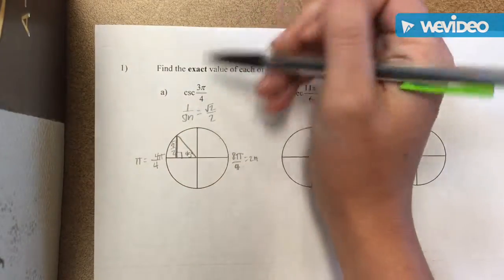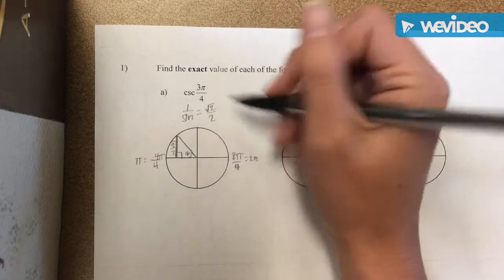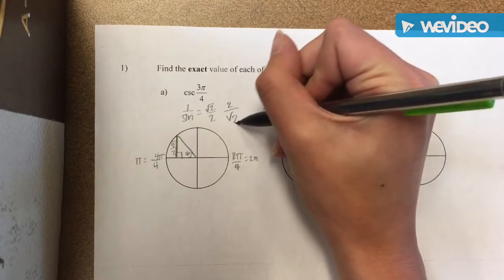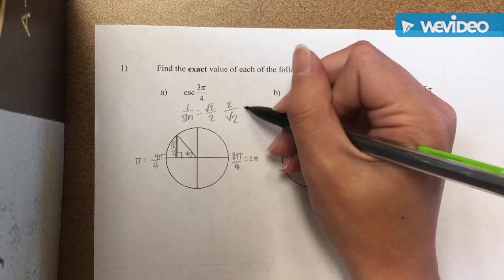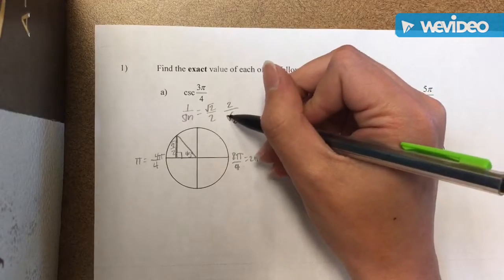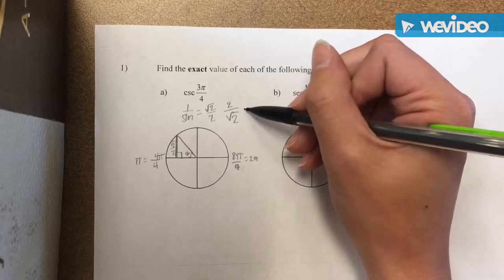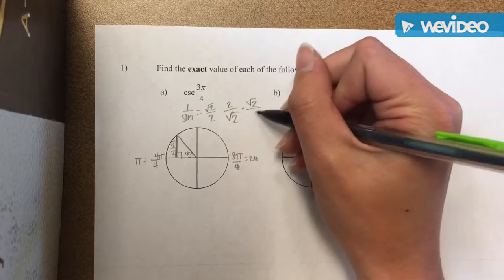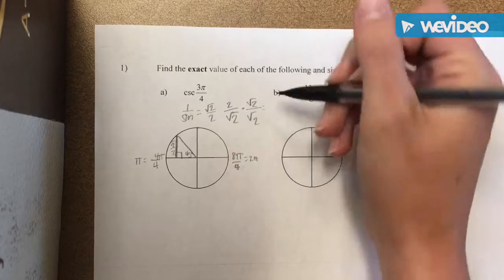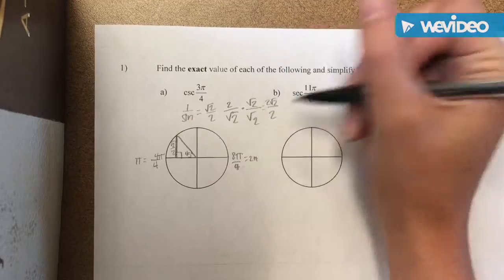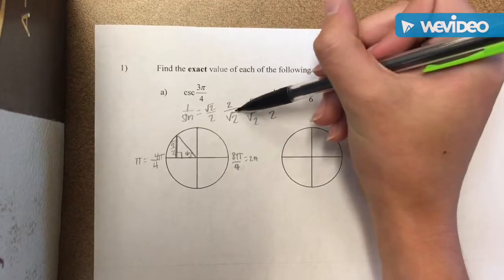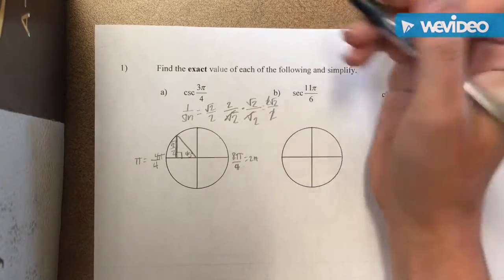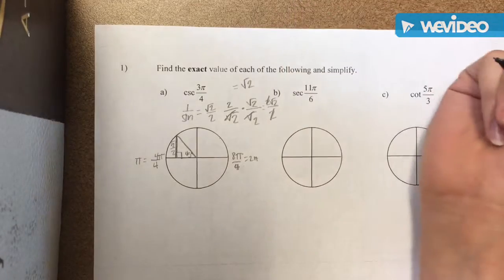So that's just the reciprocal though. So you need to find cosecant, you need to flip this. So it's 2 over square root of 2. And if you have a square root in the denominator, that's not a legal answer, so you have to change that. So you multiply it by 1. So square root of 2 over square root of 2, that equals 2 square root of 2 over 2. And since you're multiplying square roots, the square root just crosses out and it becomes 2. And then you just divide by 2 here, and your answer is square root of 2.